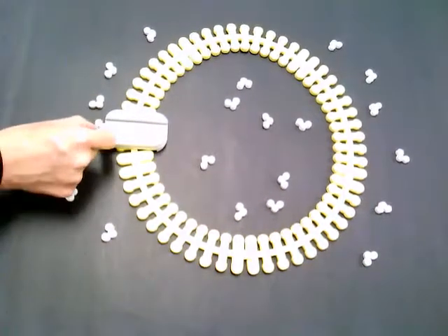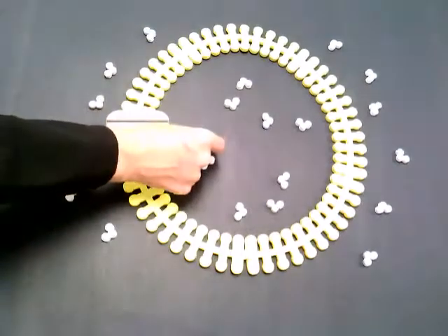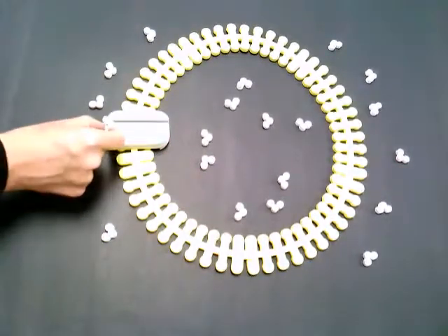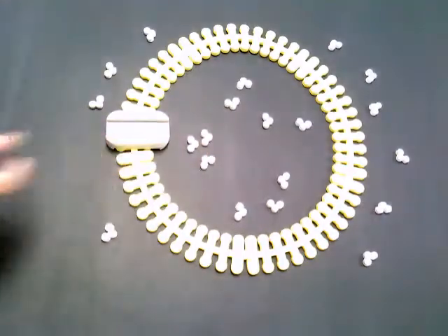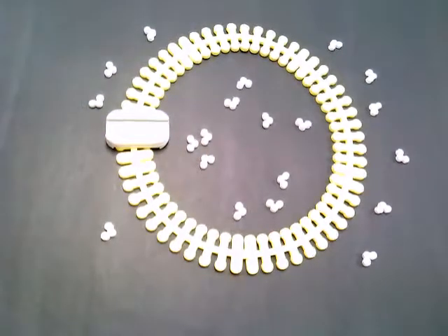The water will pass through the aquaporin into the cell until there's an equal balance, an equal number of water on the outside and water on the inside. So in this case, now we have 10 water molecules on the outside and 10 water molecules on the inside.